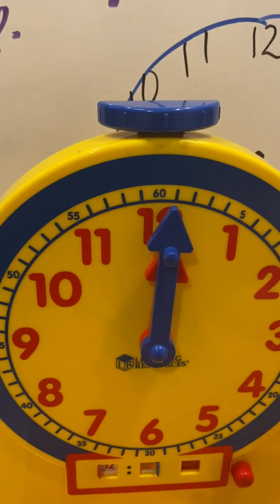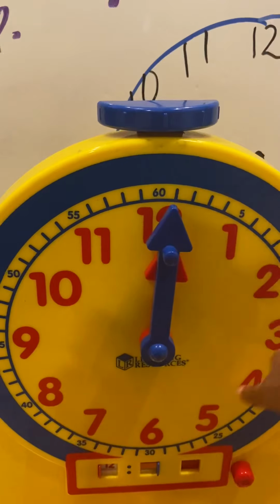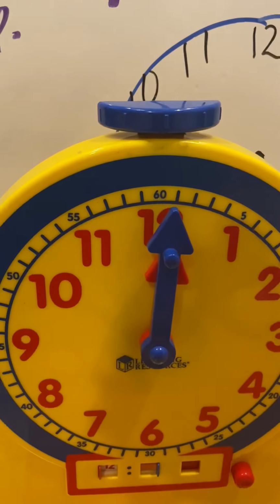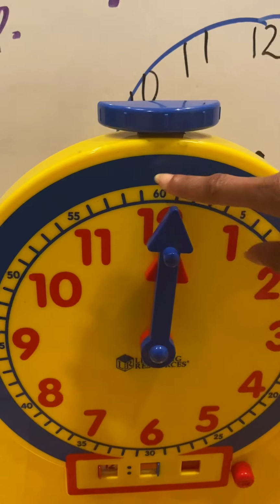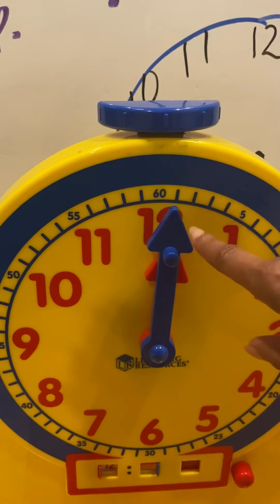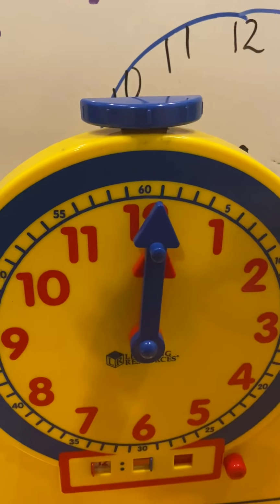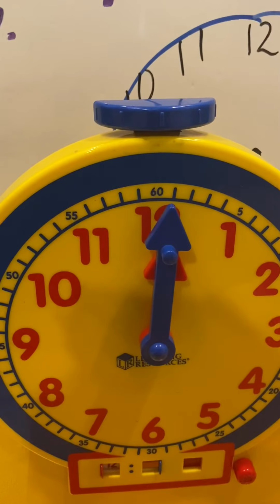So again, those are the important things that you need to know when you're using an analog clock to tell time. You need to know that the dots or the lines represent numbers, that the big numbers on the clock, you count by fives. There are 12 hours on the clock. So 12 hours for the AM and 12 hours for the PM, which will equal 24 hours in a day.